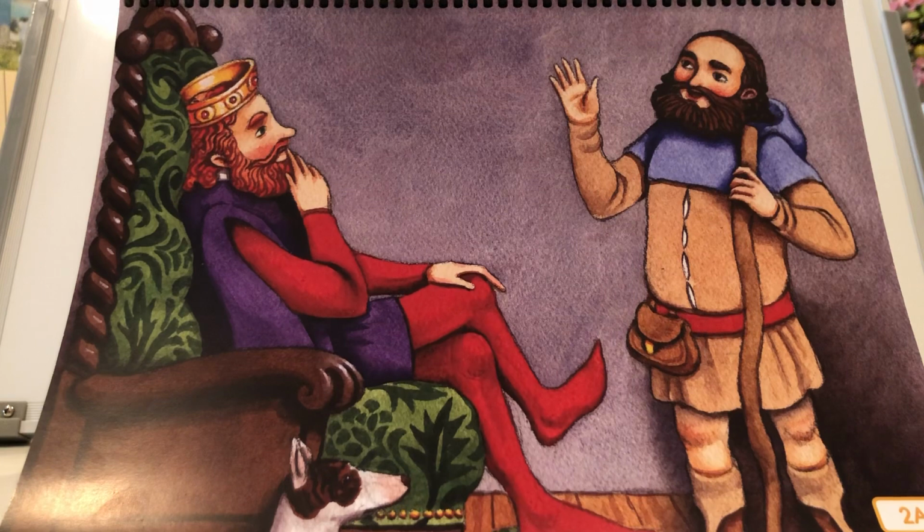Once upon a time, there was a poor man who had a beautiful daughter. She was so beautiful and clever that he could not help boasting about her.